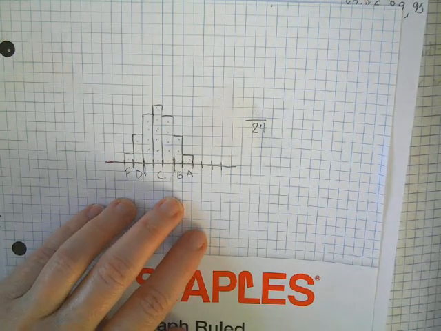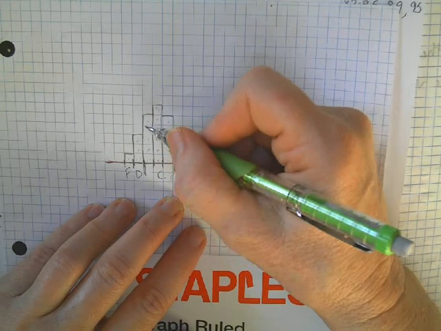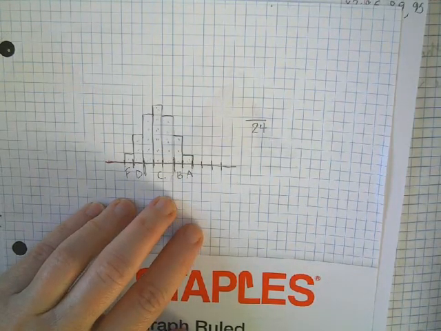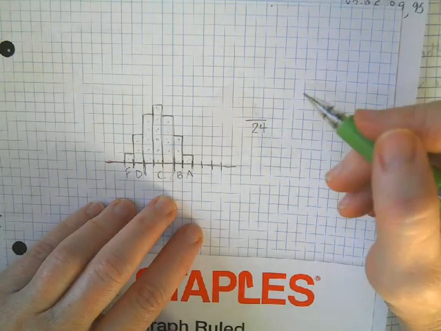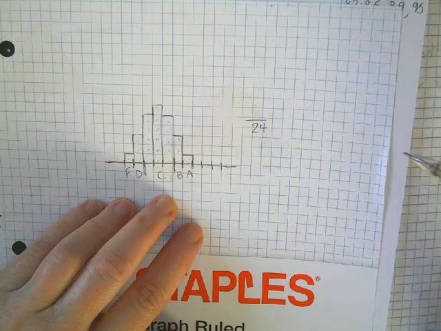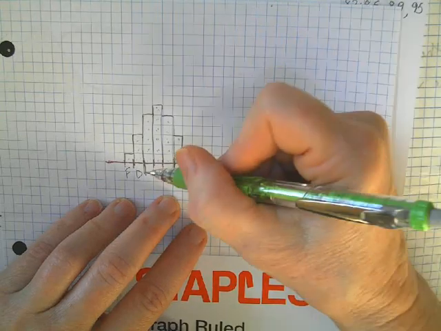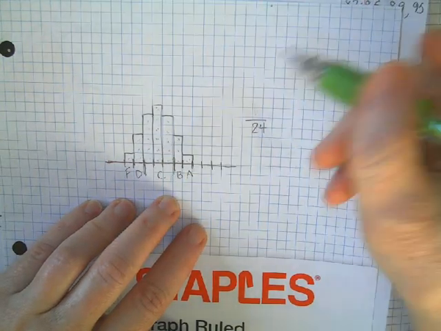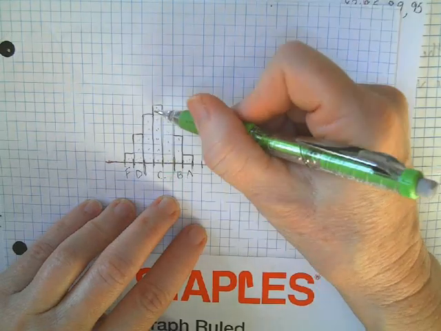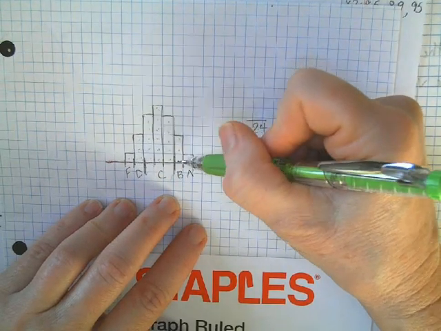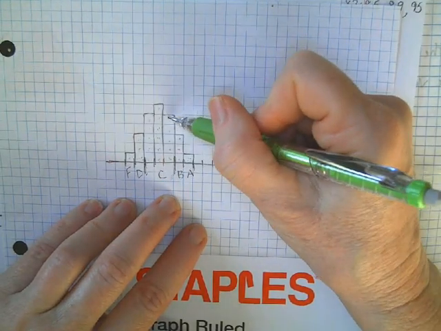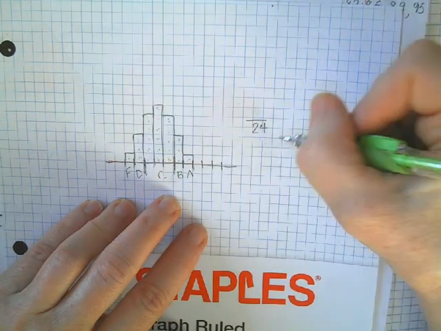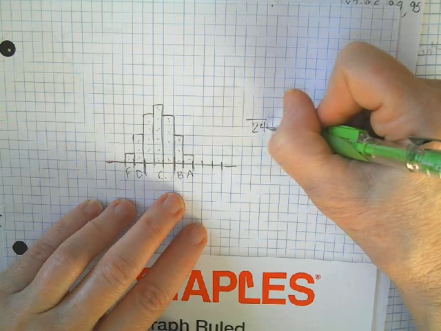The area of these columns is going to be proportional to the probability of getting that particular grade. So, for example, if I count up all the boxes here, that's how many students there are. Okay, so the area of these columns, this has an area of 1, an area of 3, an area of 5, area of 6, 5, 3, and 1. If I add up those areas, I get an area of 24 square units.